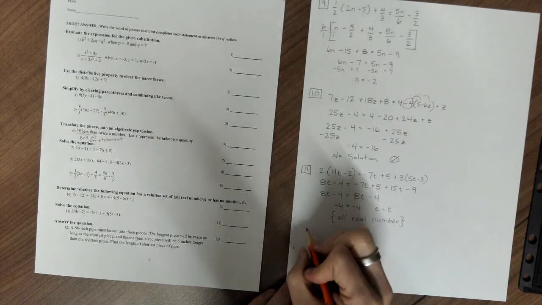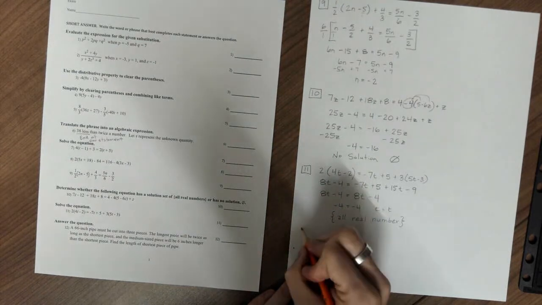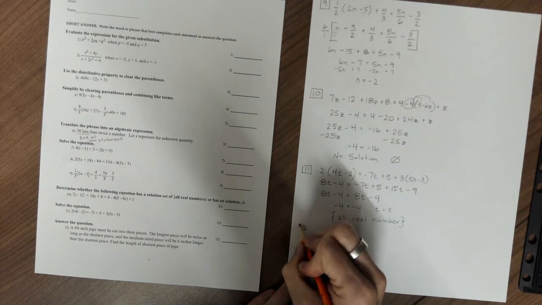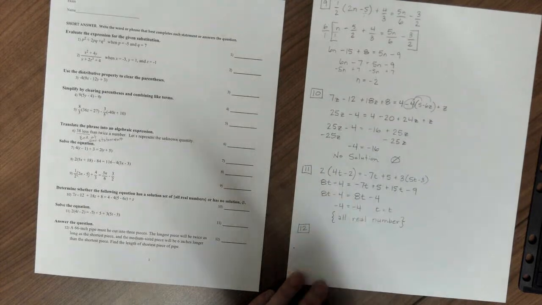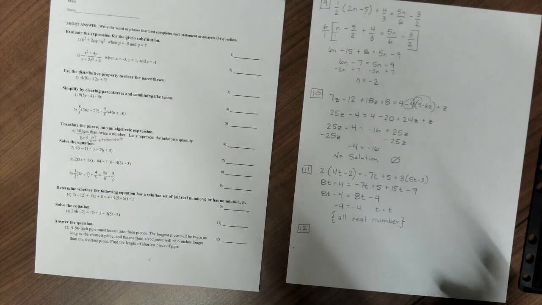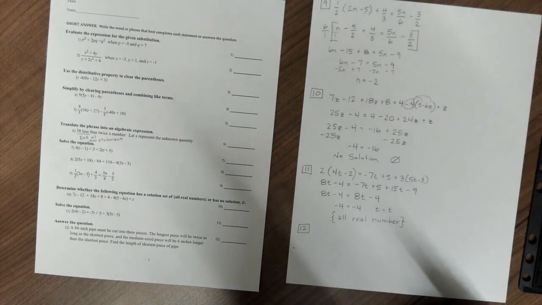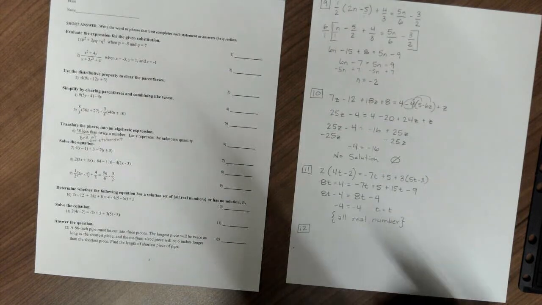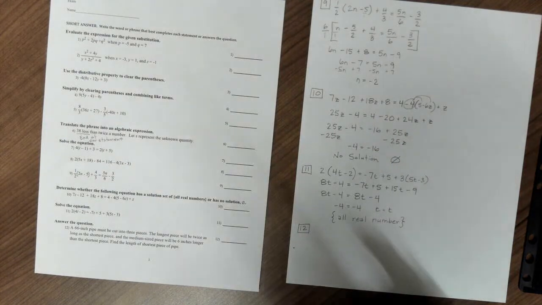All right, number 12. Nice word problem, huh? All right, this says a 66-inch pipe must be cut into 3 pieces. The longest piece will be twice as long as the shortest piece, and the medium-sized piece will be 6 inches longer than the shortest piece. Find the length of the shortest piece of pipe.